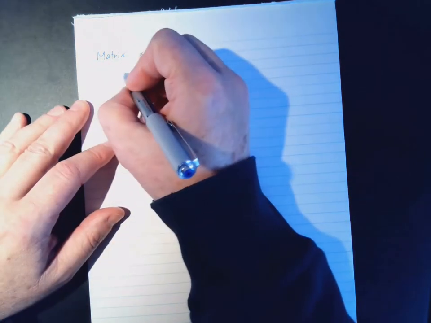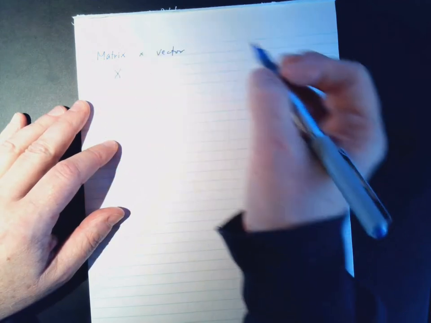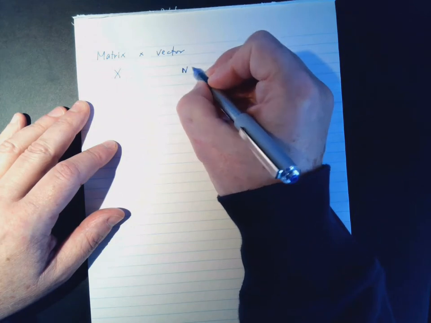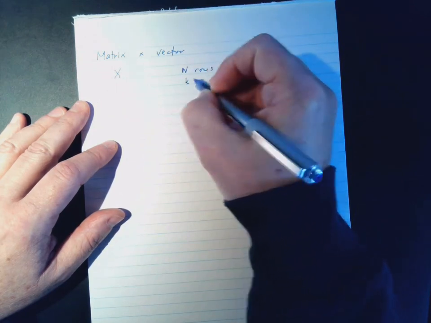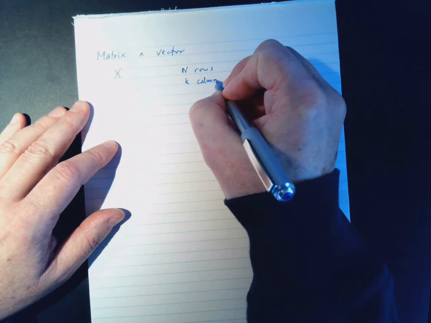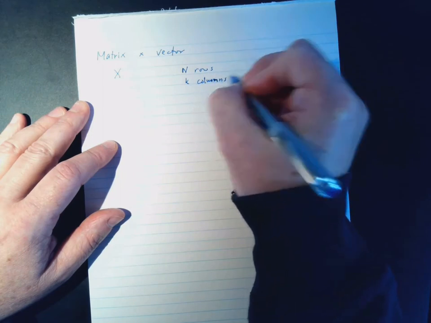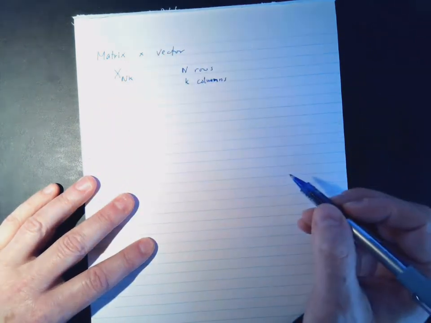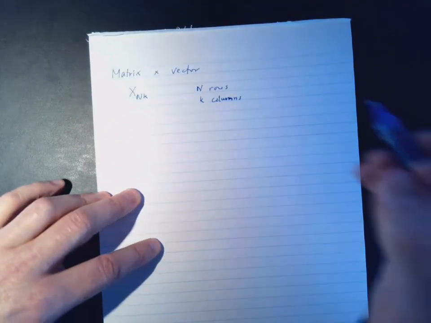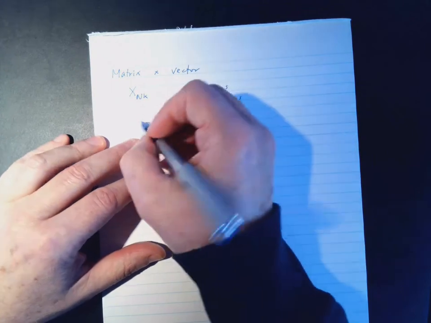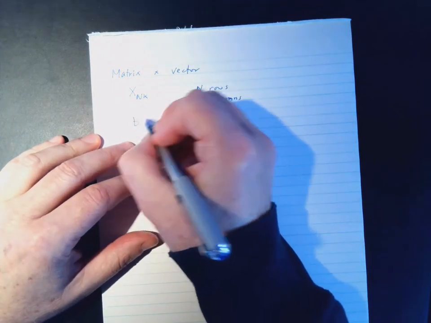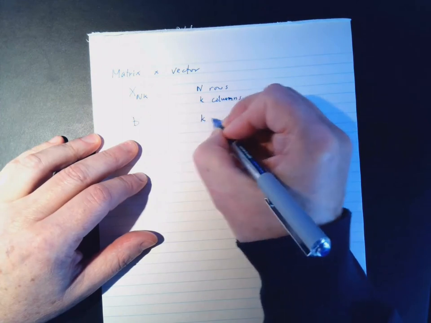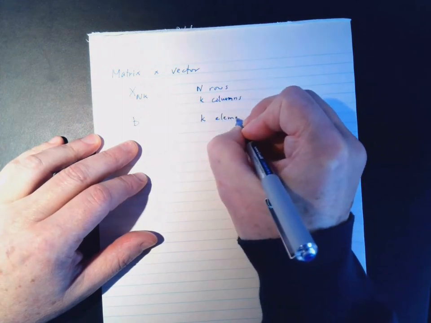So if we have a data matrix, X, and let's say it has n rows and k columns, so we write X n by k, and we have a vector B, and B has k elements.